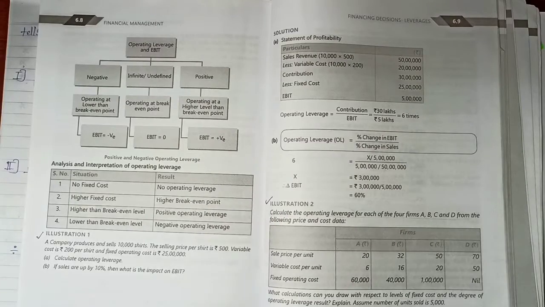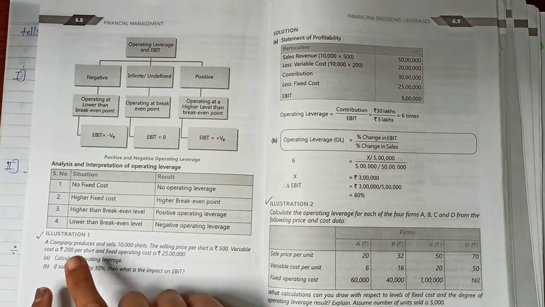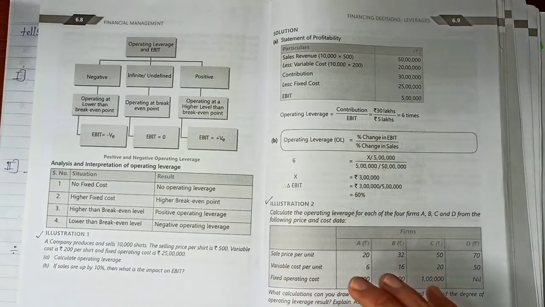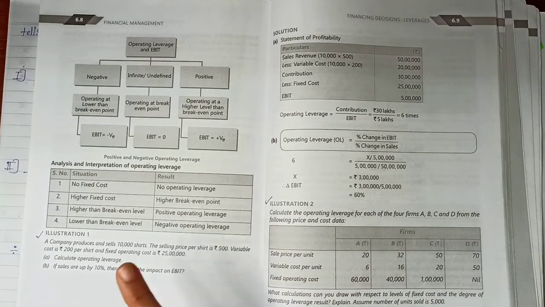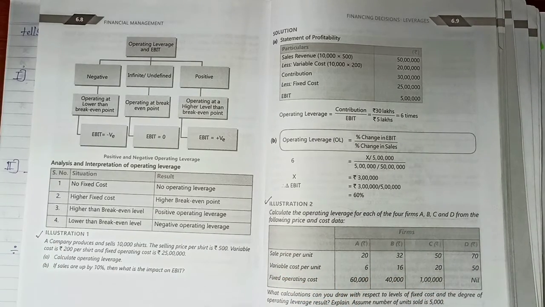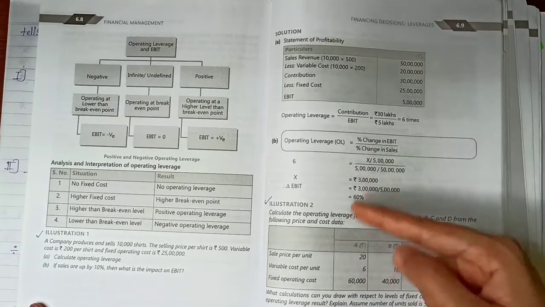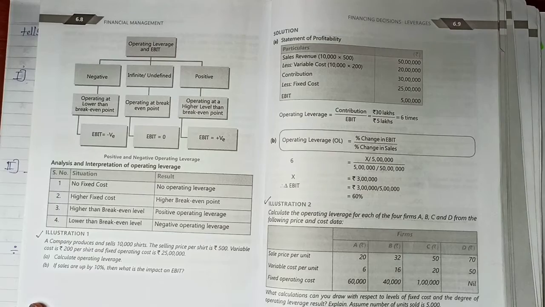Yes guys, we are going to see a question from our ICA textbook. It is your illustration number 1, and it is related to your operating leverage. If you understand what is operating leverage, you will be able to easily work out the sums of financial leverage and also your combined leverage.